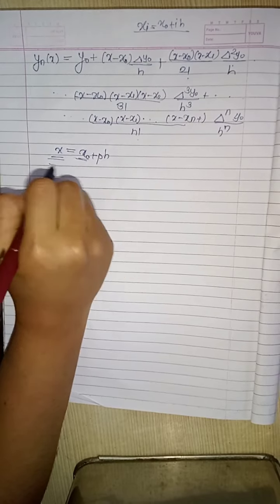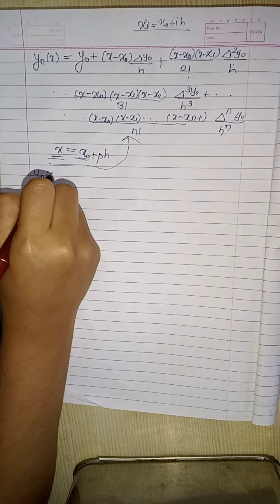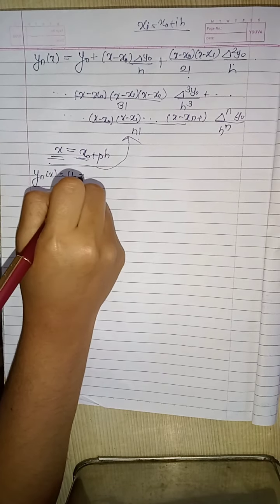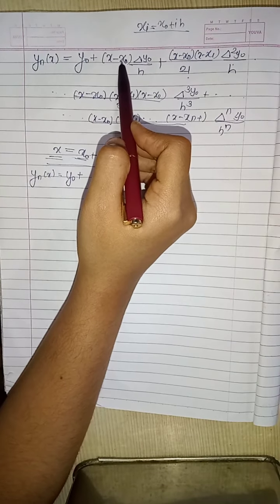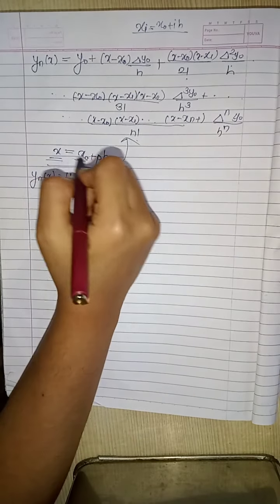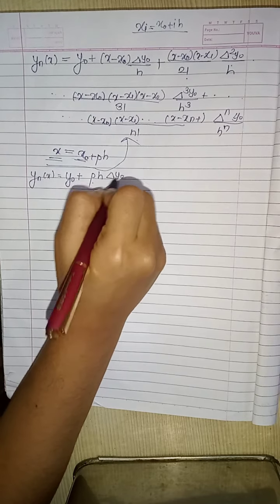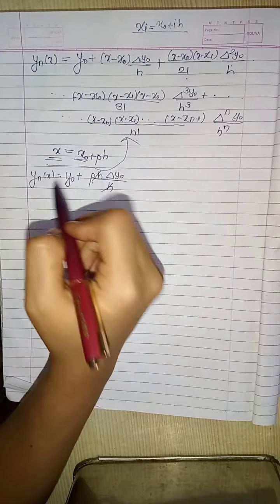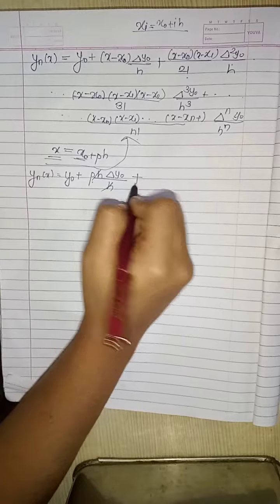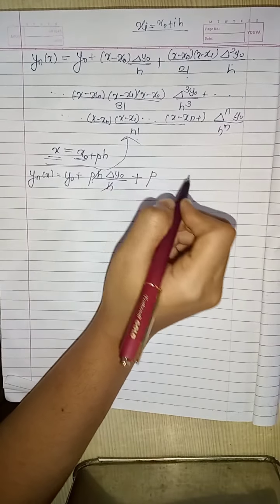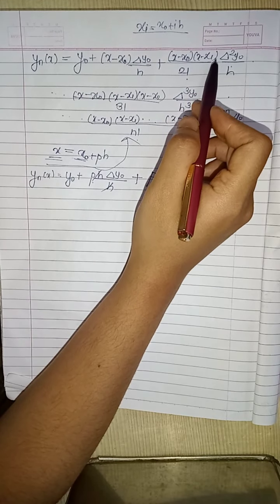After the substitution in the above equation, you will get yn of x equals y0 plus, again the difference x minus x0, which will be equal to ph. So this is ph into delta y0 upon h. This h will get cancelled, so you will be left with just p into delta y0 plus, again x minus x0 will be ph, then x minus x1.